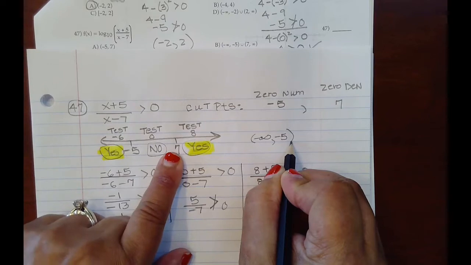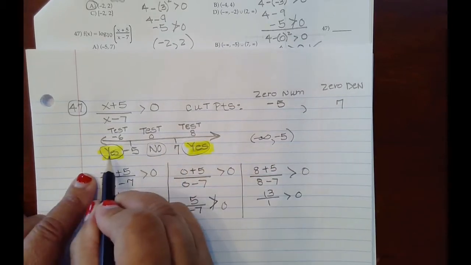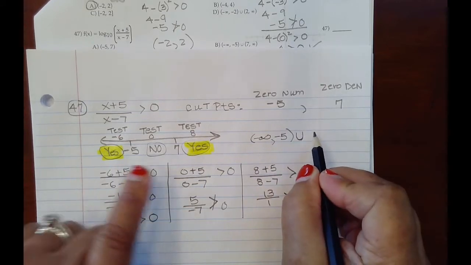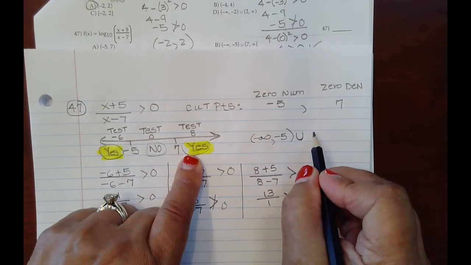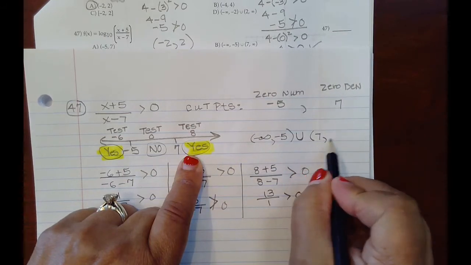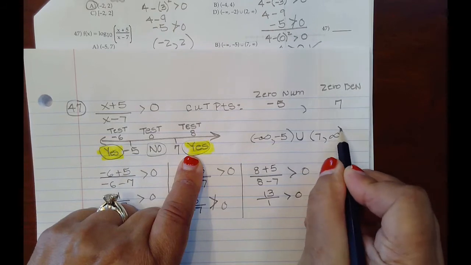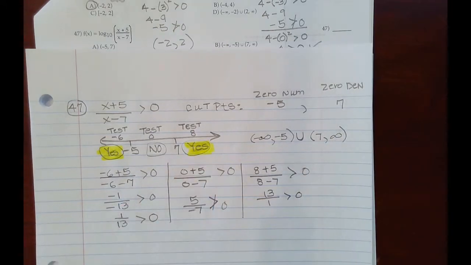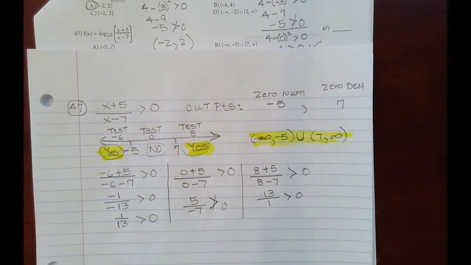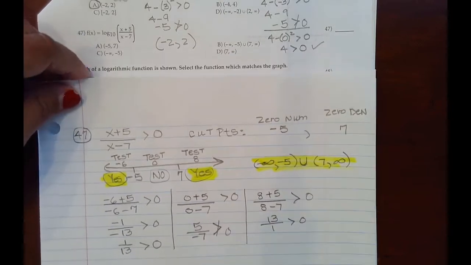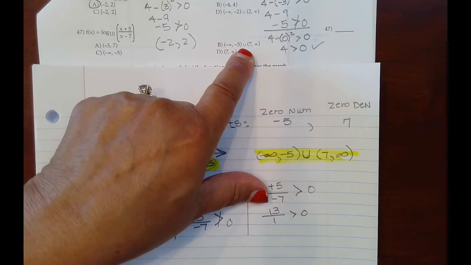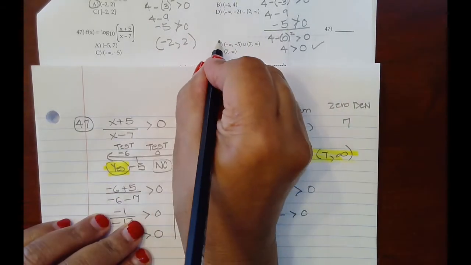You have to jump over this region, so you have to say anything in here works, or, using a union symbol, or anything in this interval works, anything from 7 to positive infinity. Okay, so that is your final solution right there. Okay, as far as the choices go, that would be -infinity to -5 or 7 to infinity. So choice B.